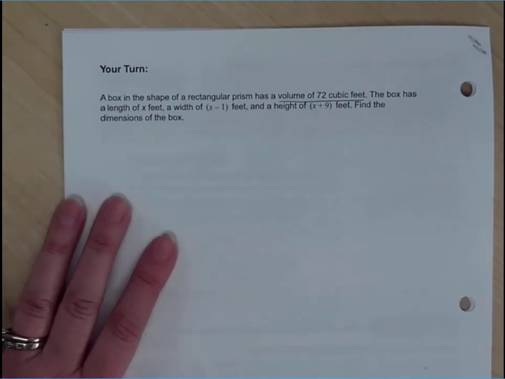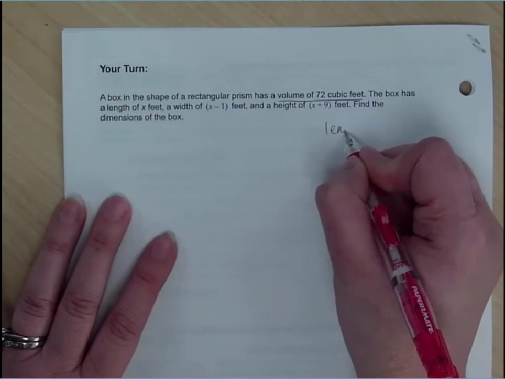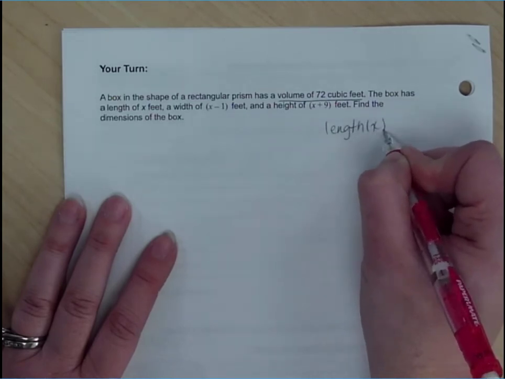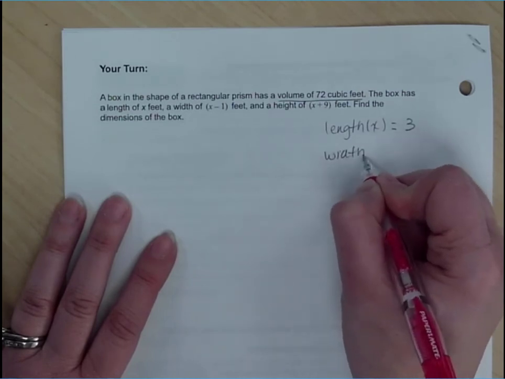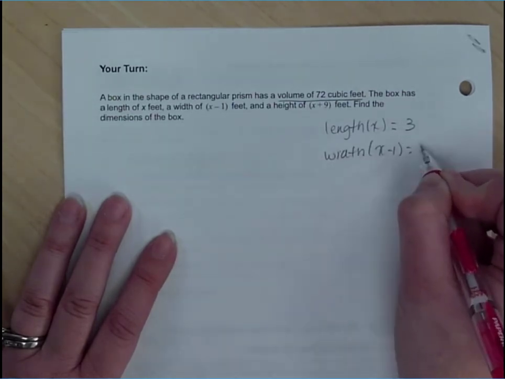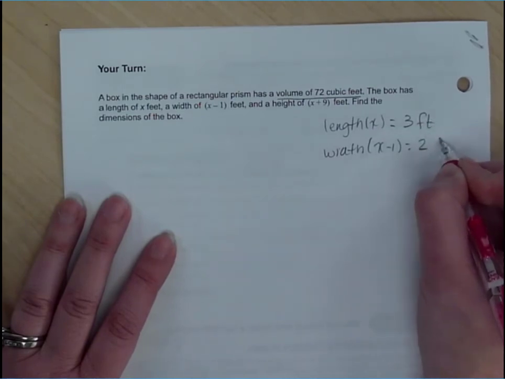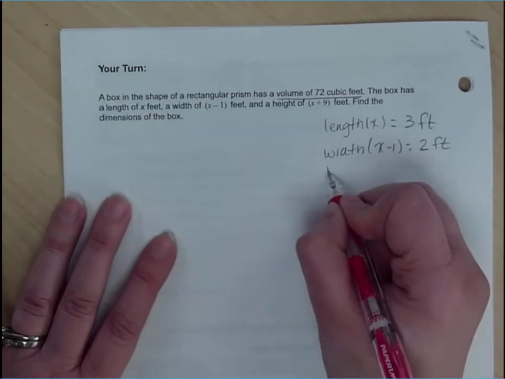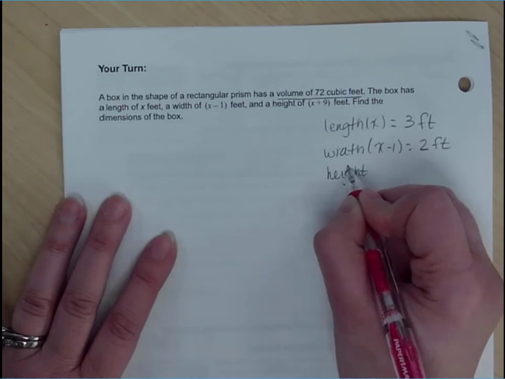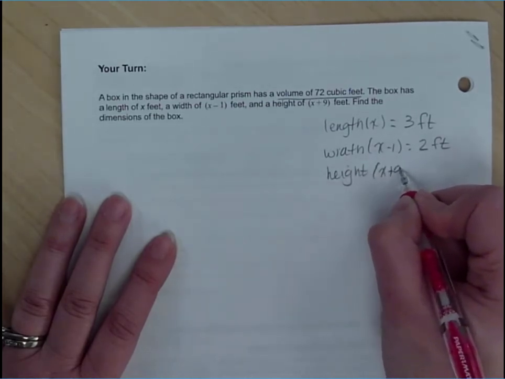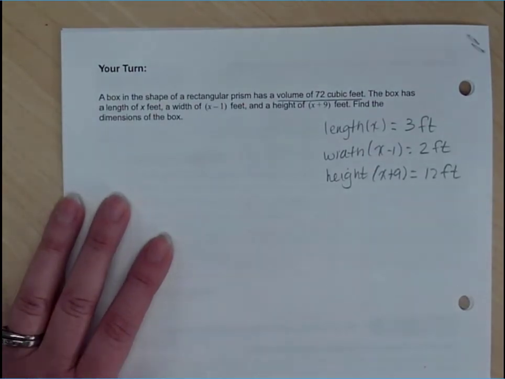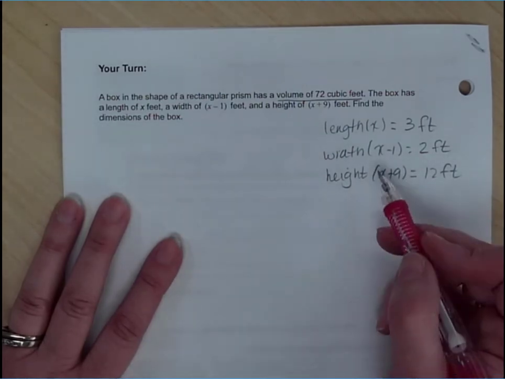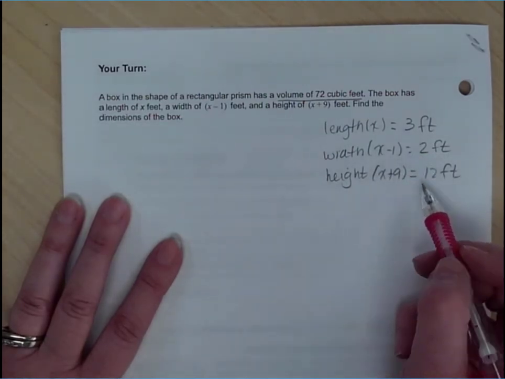All right, our final answer here is a length, which will be x, will give us 3 feet. Our width, which is x minus 1, will give us 2 feet. Oh, I didn't label. And then our height, which is x plus 9, will give us 12 feet. Now, keep in mind, if you use length, width, and height differently, that's okay, but you will still end up with the answers of 3 feet, 2 feet, and 12 feet.